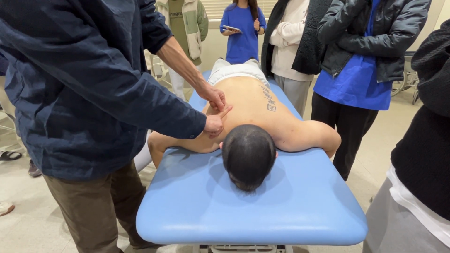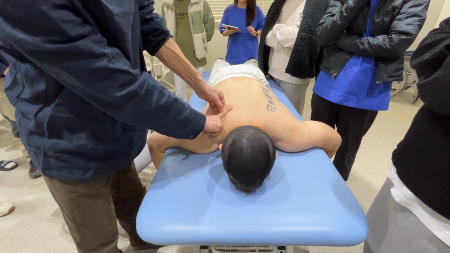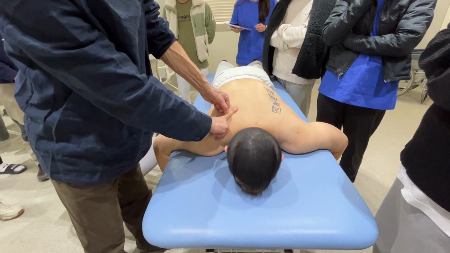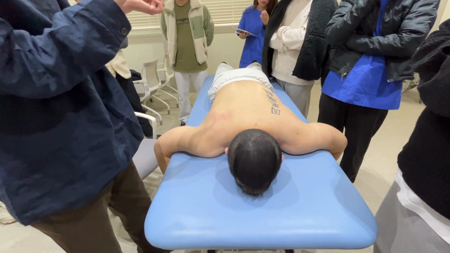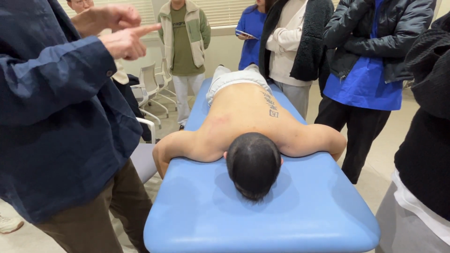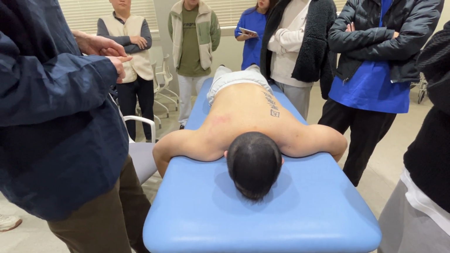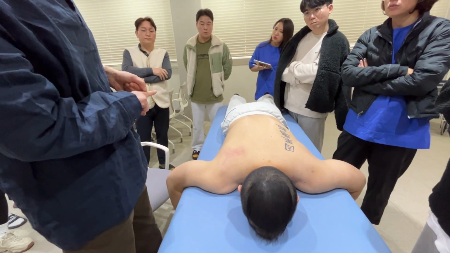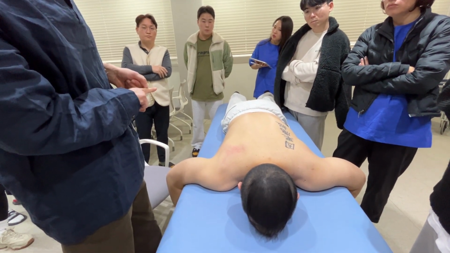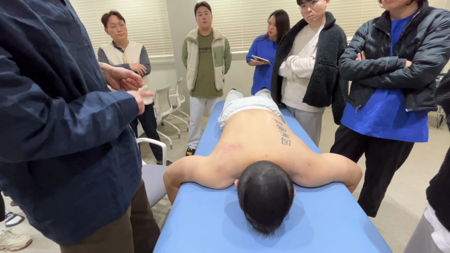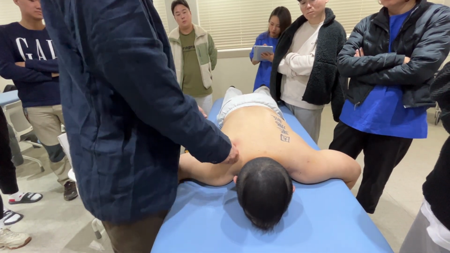But this we call technique 2A, and this is 2B. I change punctum fixum and punctum mobile. Technique 2A is my finger moves, and technique 2B is my finger rests, and the tissue under my finger moves. I show it again.